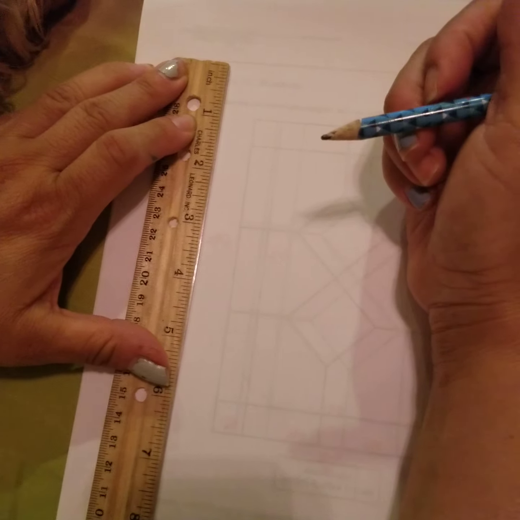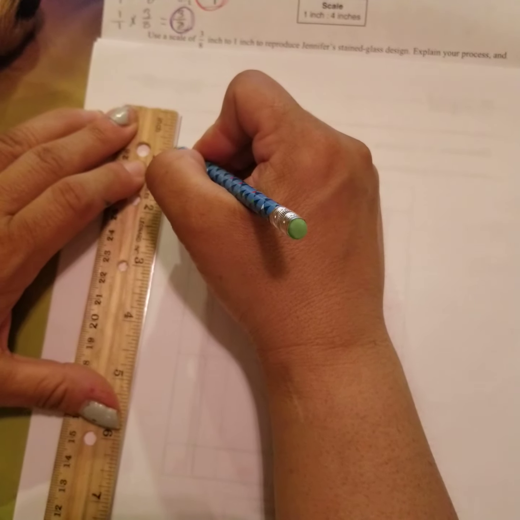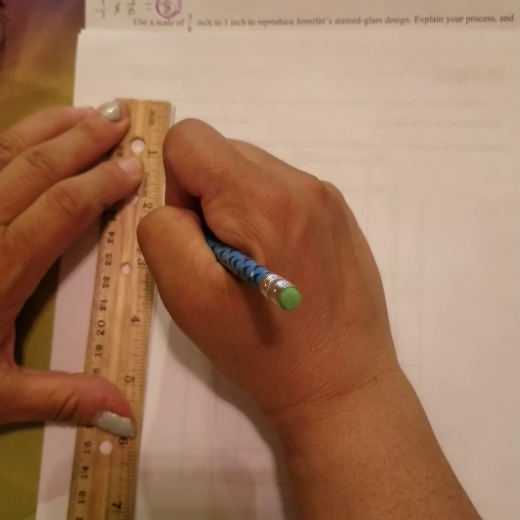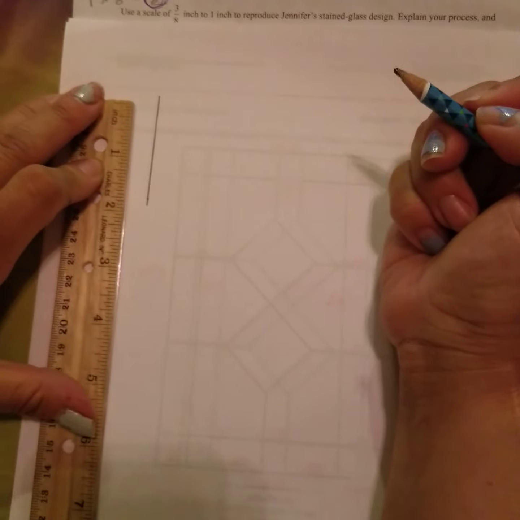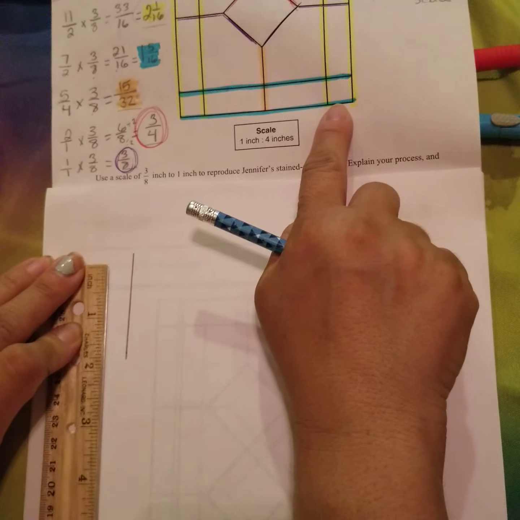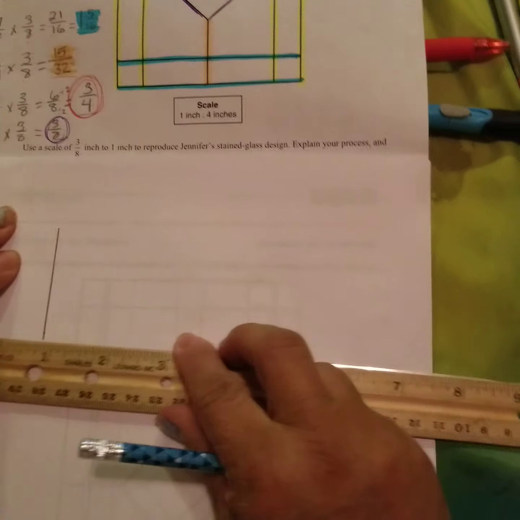Okay? So if I mark 16ths, it's 1 inch, 2 inches, and 1/16. Now I'm going to do this line across, which is 1 5/16 inches.